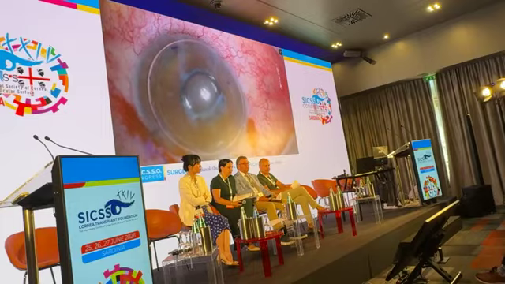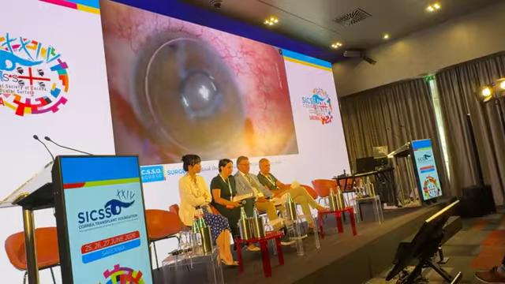Okay, so now he will start the preparation of the donor tissue. The donor tissue that he will be using comes from the Venice Eye Bank. The donor is a 71-year-old female, and we do have 2,600 cells per square millimeter, and the morphology of the cells is good.